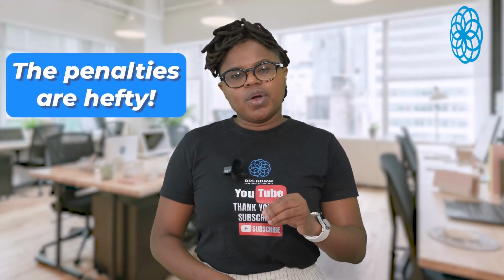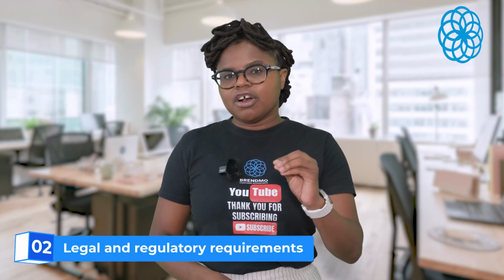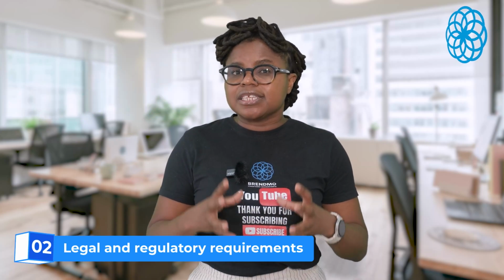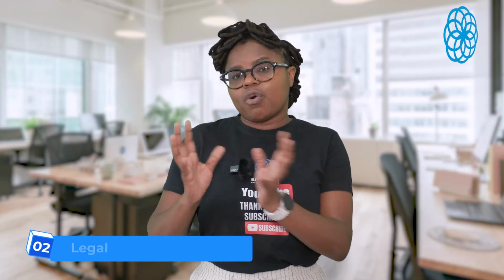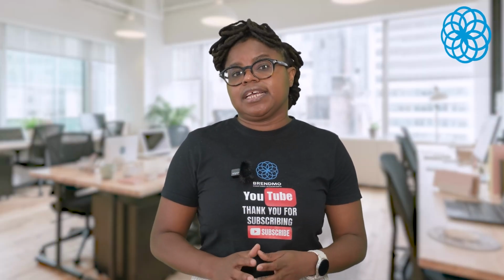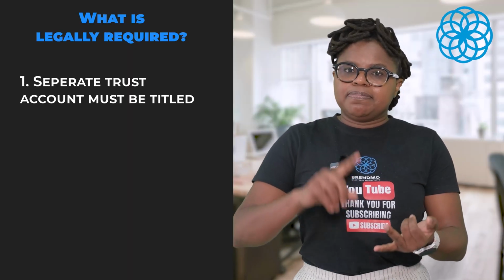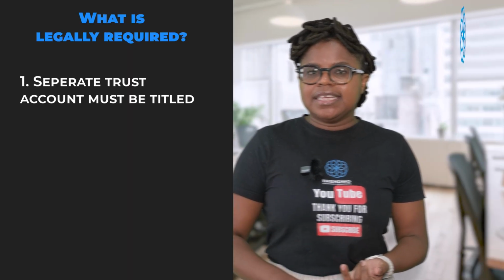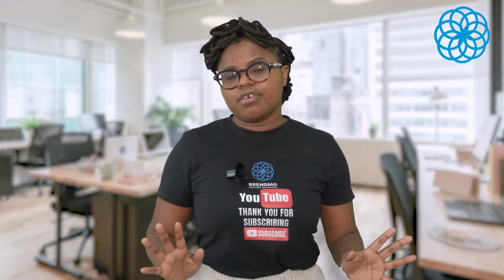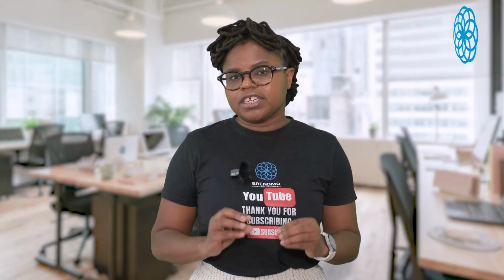So number two, the legal and regulatory requirements. Here is what's legally required under the Property Practitioner Act. Number one, separate trust account must be clearly titled as a trust account and cannot be used for agency operational expenses. You can't pay your rent or your people there out of that trust account.